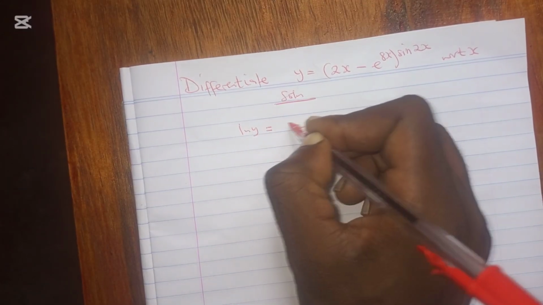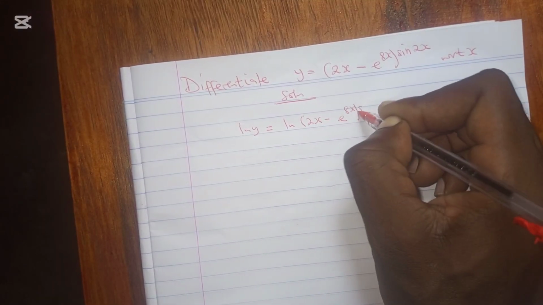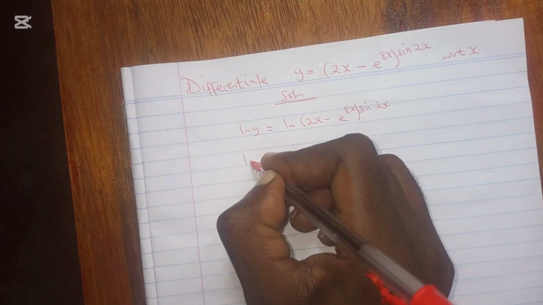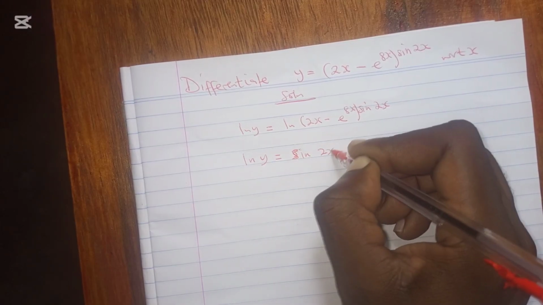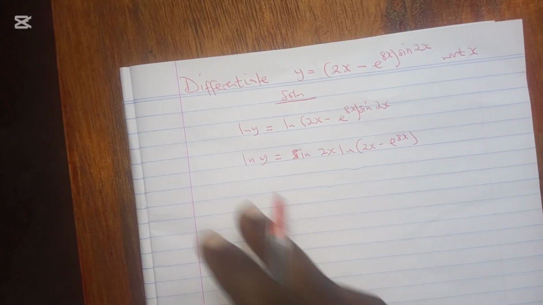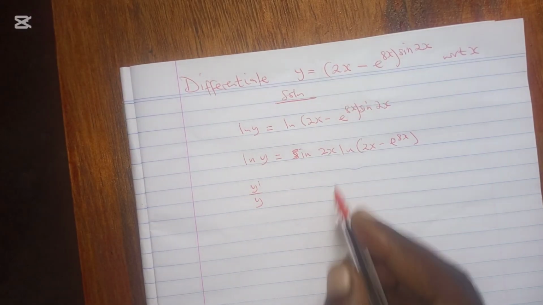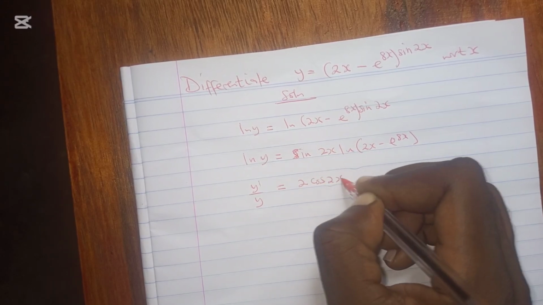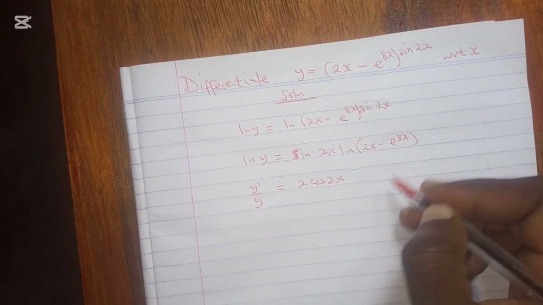So natural log of y is equal to natural log of 2x minus e power 8x, all raised to sine 2x. Applying the laws of indices and logarithms, we're going to get something of this nature. So sine 2x natural log of 2x minus e power 8x. Now we're going to use product rule on this side. Here we have y prime over y equal to, so the derivative of this will be 2 cos 2x using chain rule. You can verify that. And then on this side we're going to have the derivative of the inner function, which will be 2.